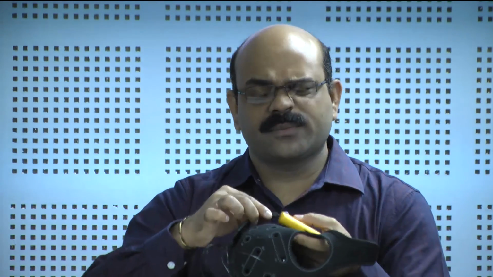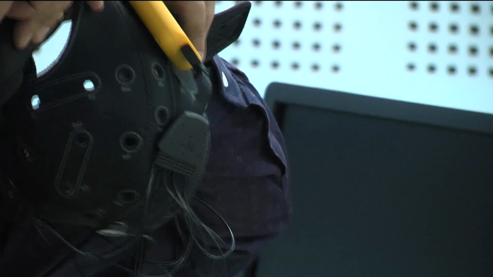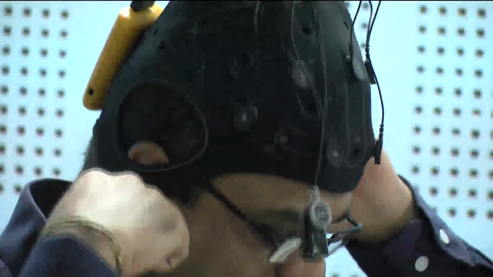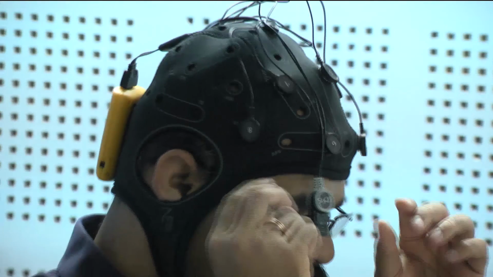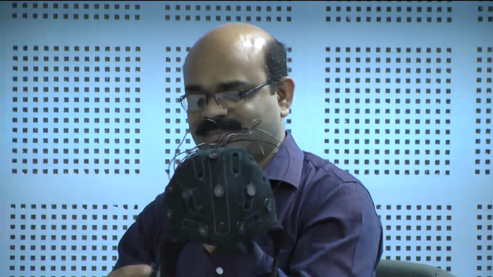So, let me connect this device. Okay. So, we have seen where the data is connected. I need your help, anyone's help to connect this. Yeah. This should go to the earlobe.